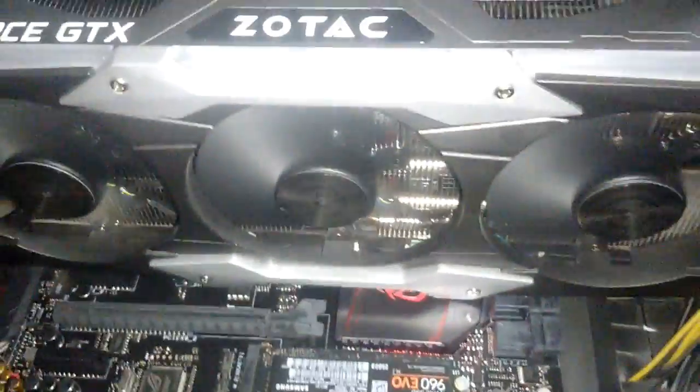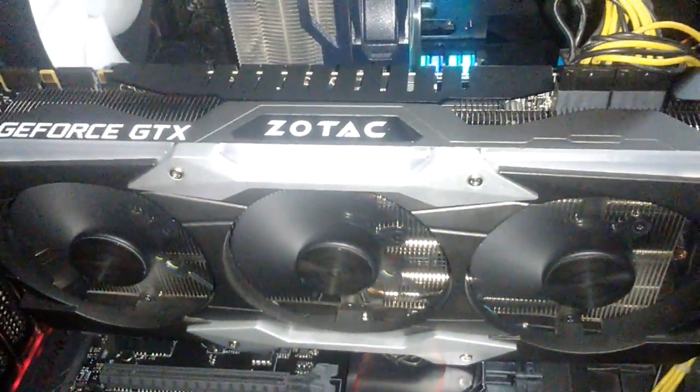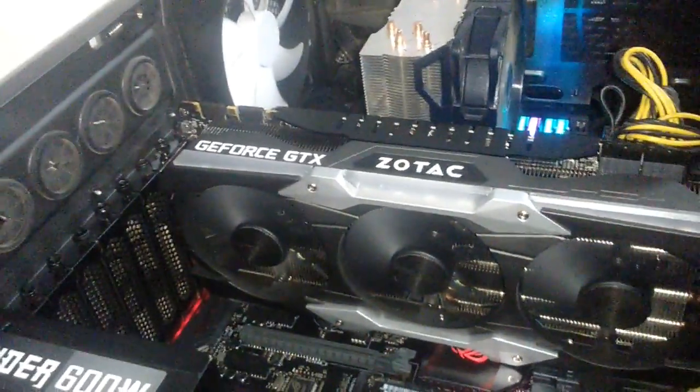So let's see if the PC successfully boots up. So I've already booted into Windows.